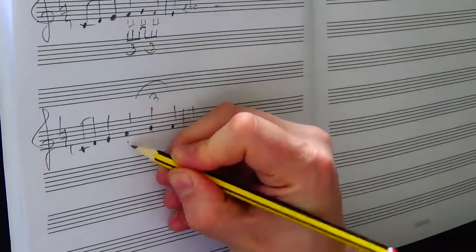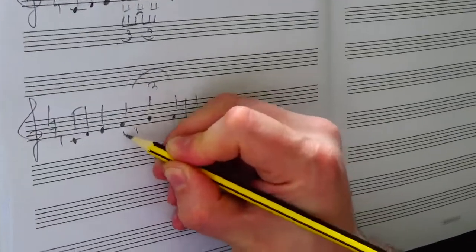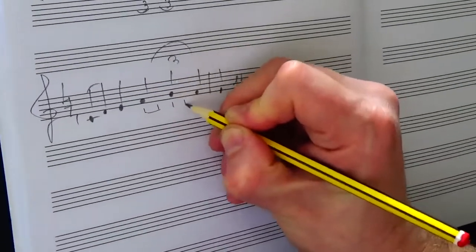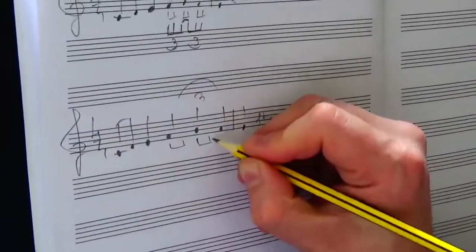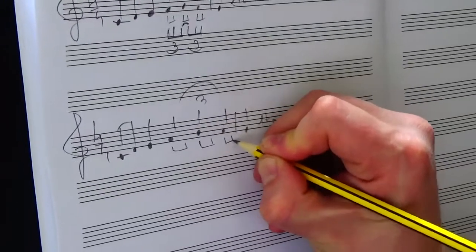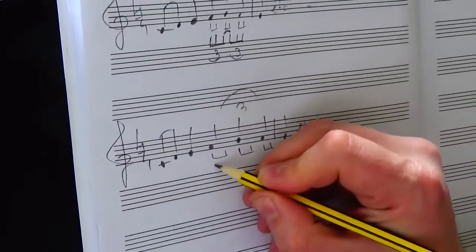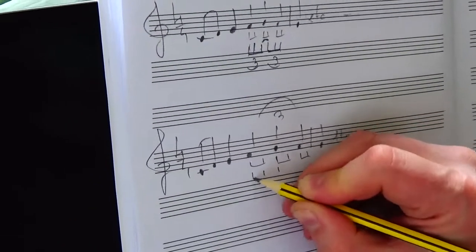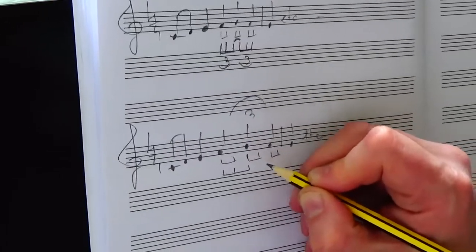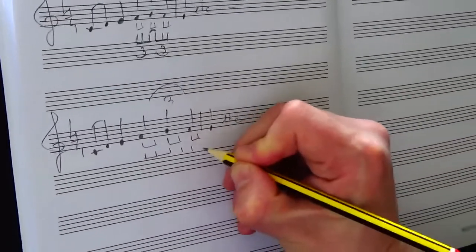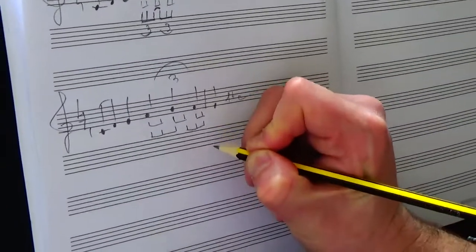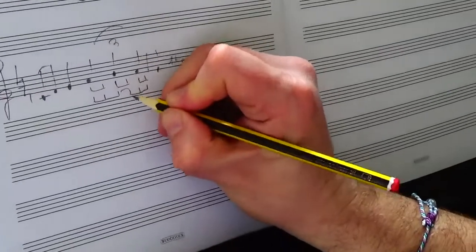So I was saying, I'm drawing the hidden half count notes in each of them, and I was also saying that it's better to consider in this way these subdivisions where they have to be.